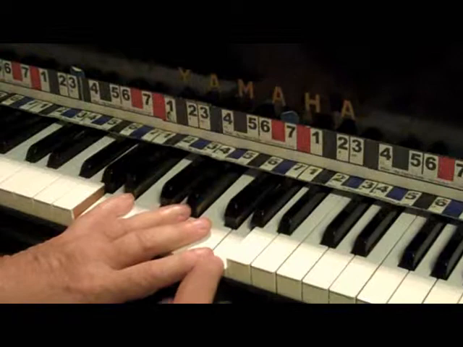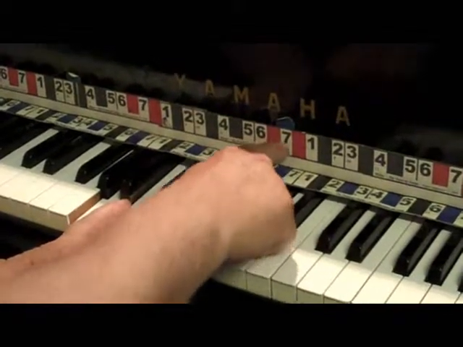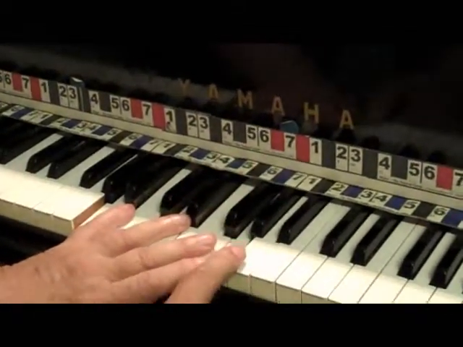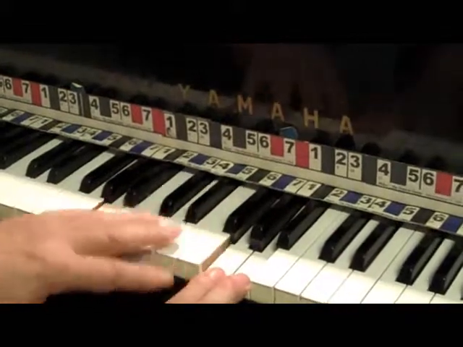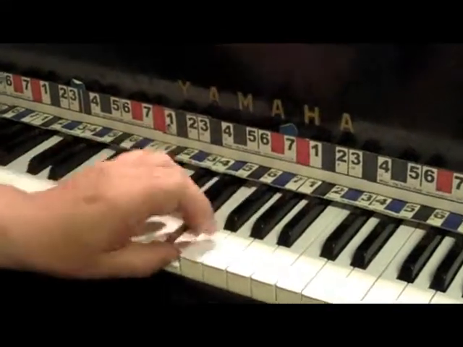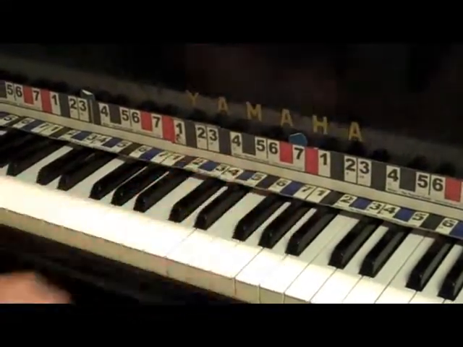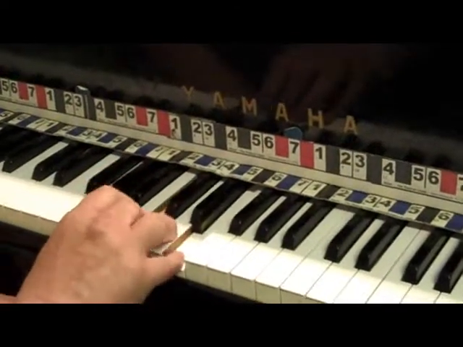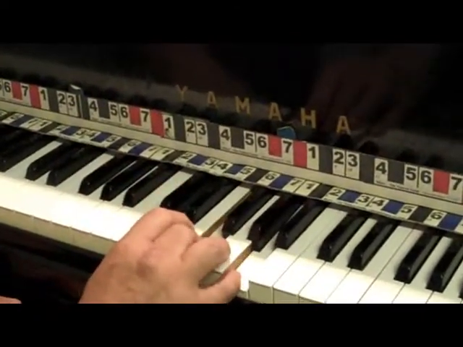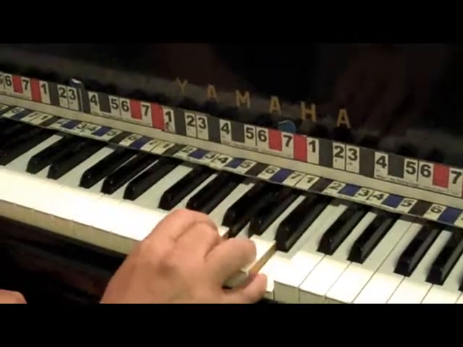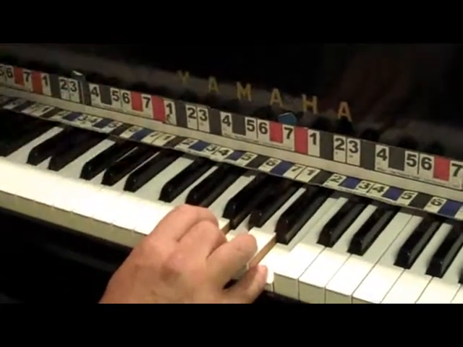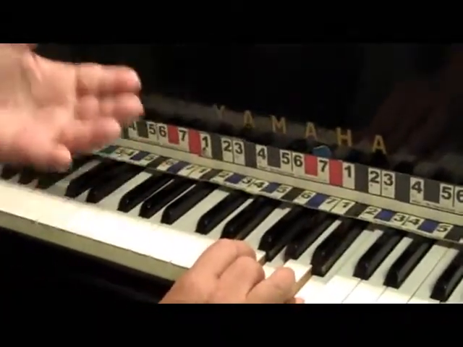The 7th note becomes the flat 7, or 7 in minor, and then A again. So we have A, B, C, D, E, F, G, A, or 1, 3, 5, 4, 6, 1, 5, 7, 2, which are the primary minor chords.